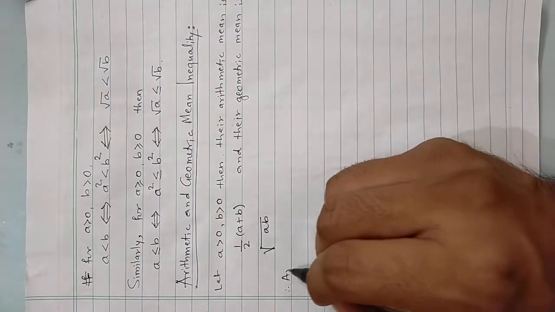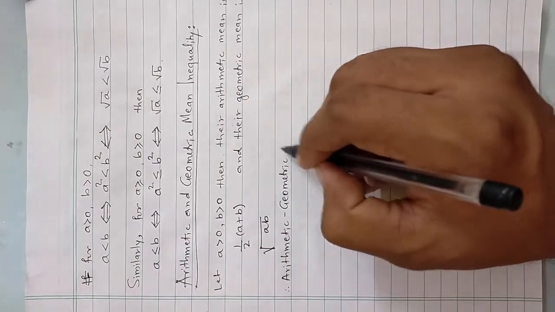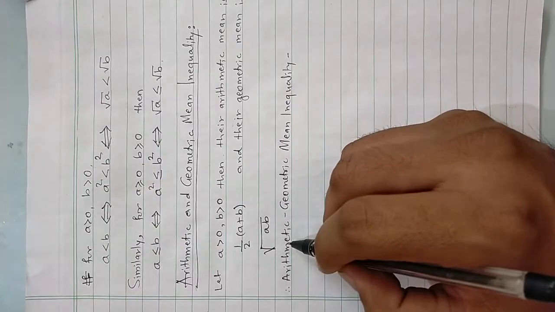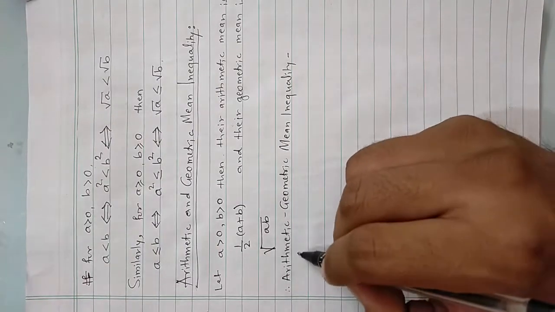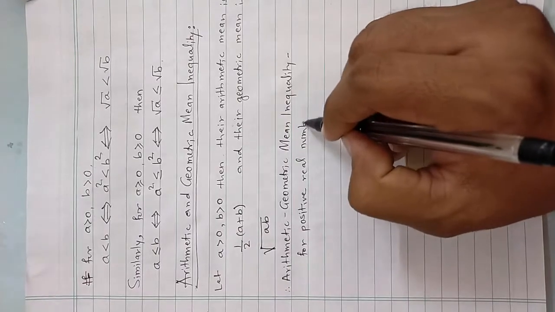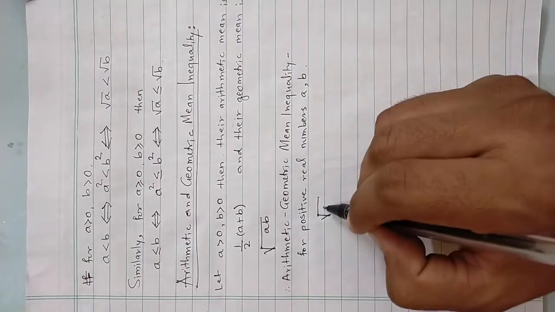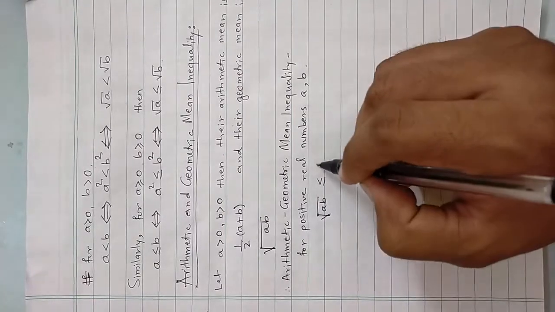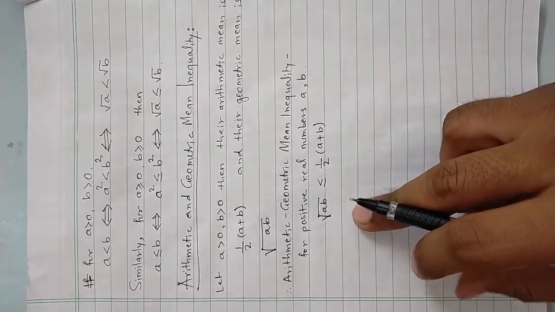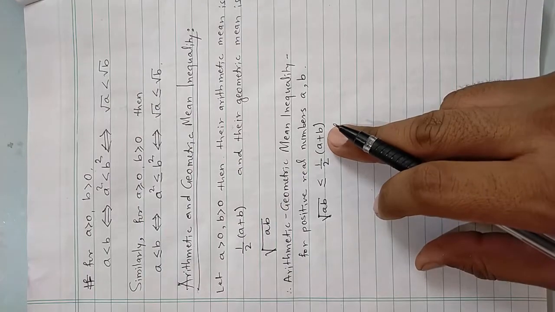Therefore, the arithmetic geometric mean inequality is, for positive real numbers A and B, the inequality is square root of A into B is less equal half times A plus B. That means geometric mean is always less equal the arithmetic mean.